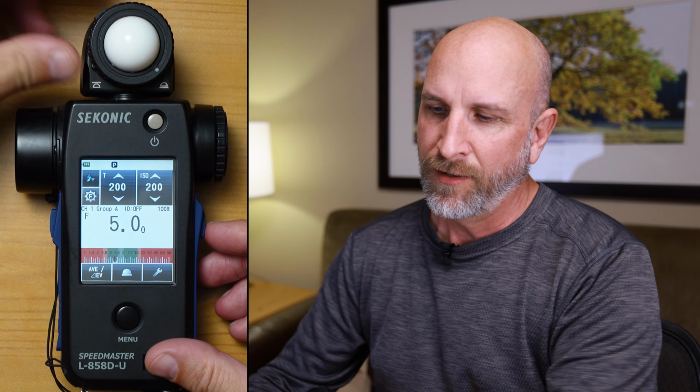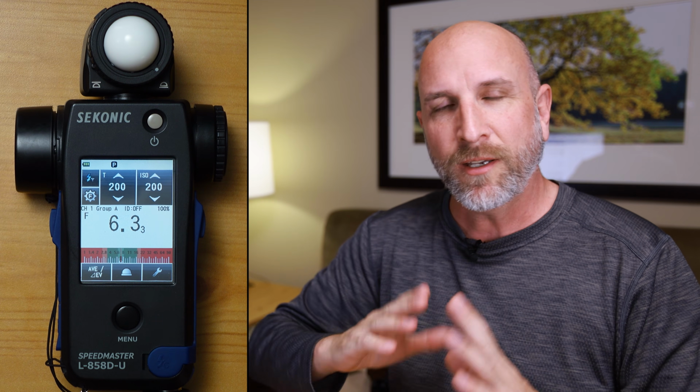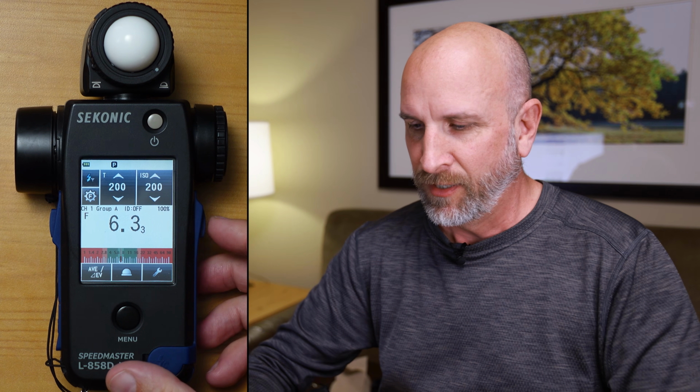I can start seeing where different values lie on my scale. Now, obviously, if I was doing this in the studio, I would be walking around and metering different areas. I can use the reflected light metering as well. The other thing we can do is start using our memory button to put markers on our screen. So I'm going to push the opposite side here, put the current value in memory.